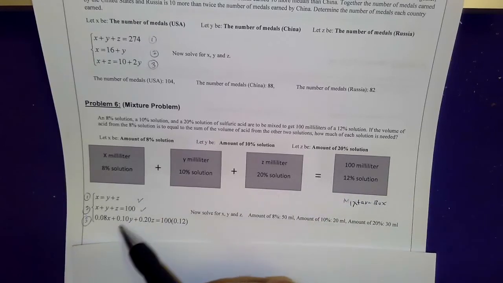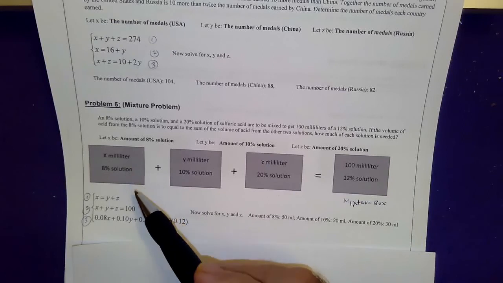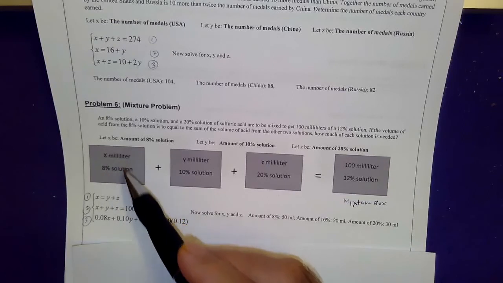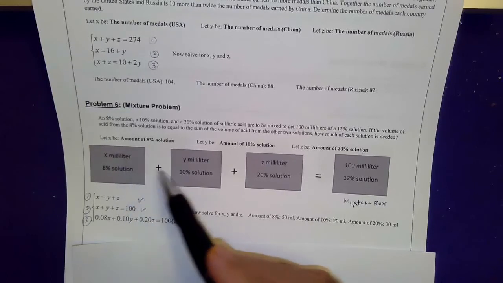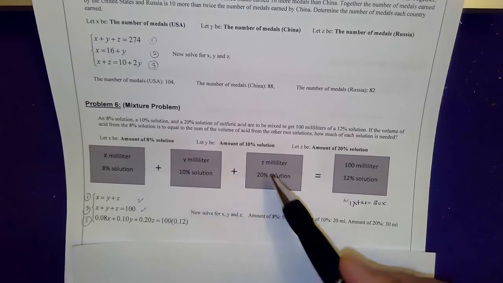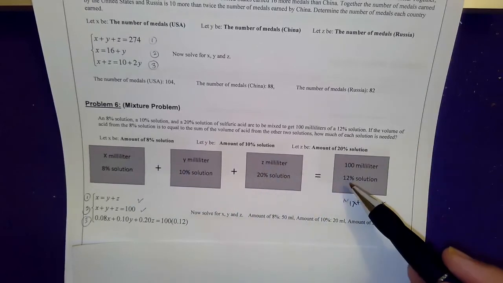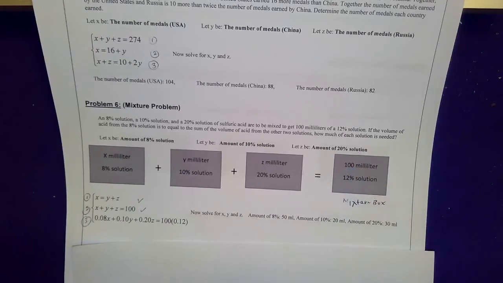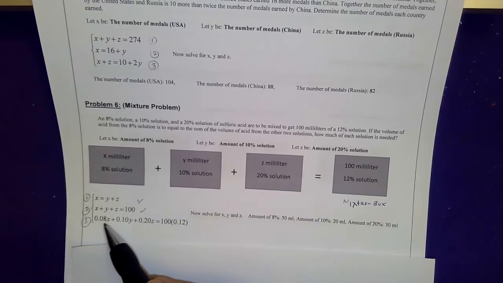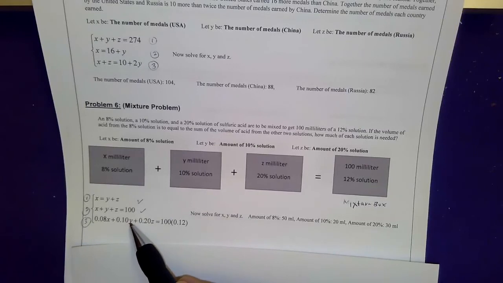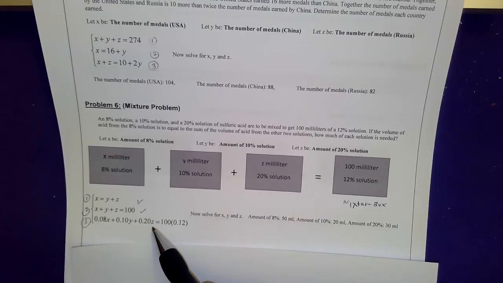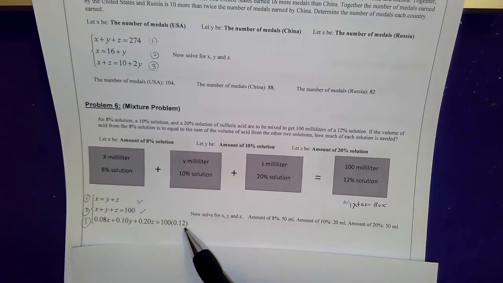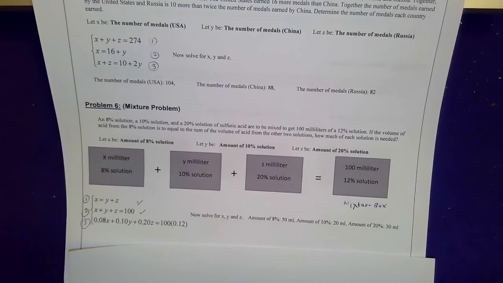And finally, I want to find the amount of acid in each box. So what do I do? I take the amount of solution and multiply that by the percentage given. So this would be 8% times X plus 10% times Y plus 20% times Z equals 12% times 100. Remember, 8% is the same as 0.08, 10% is 0.10, 20% is 0.20, 12% is 0.12. So change these to decimals and then try to solve for X, Y, and Z.